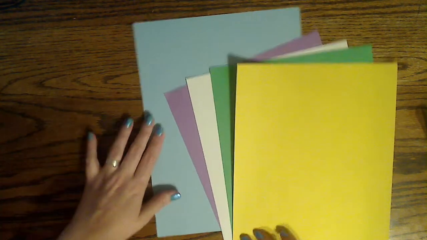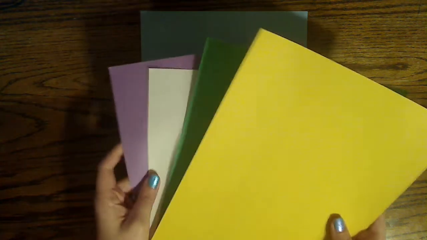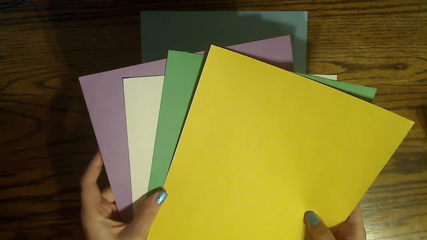So I am going to start off with my blue. This is my background. And then down below, right down here, I'm going to add the land. Which color do you think I'm going to add? That's right, the green one. So here is my green one.